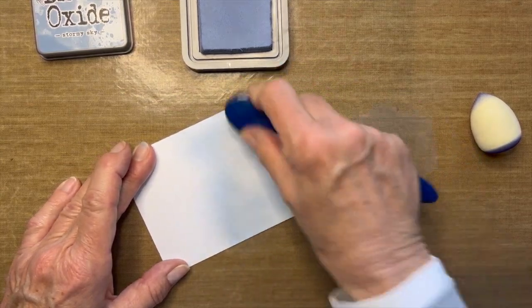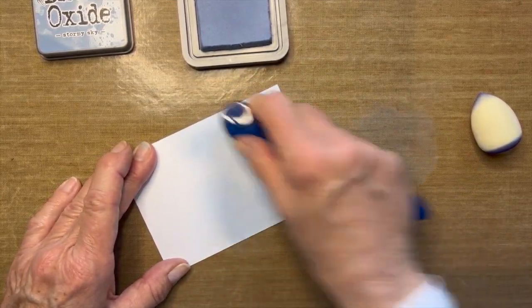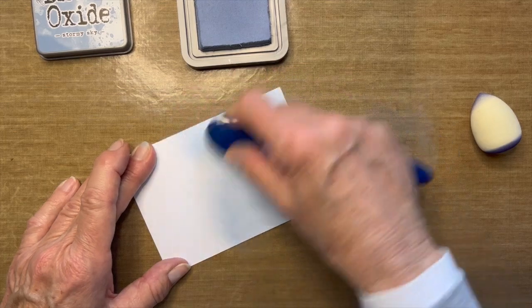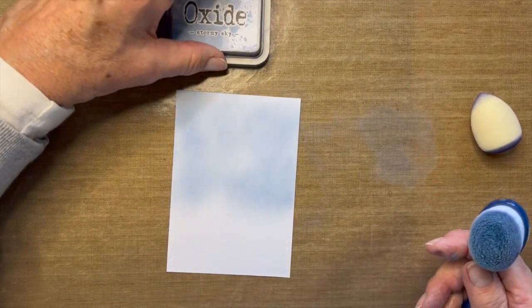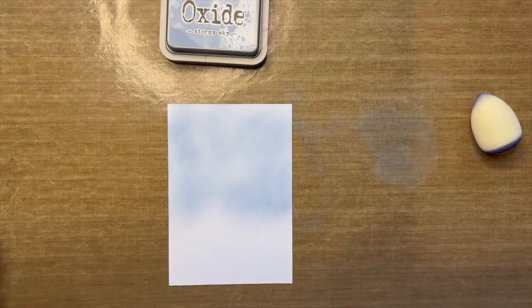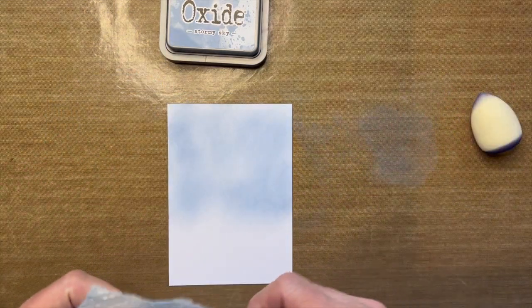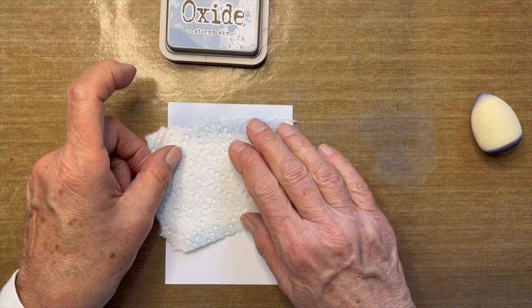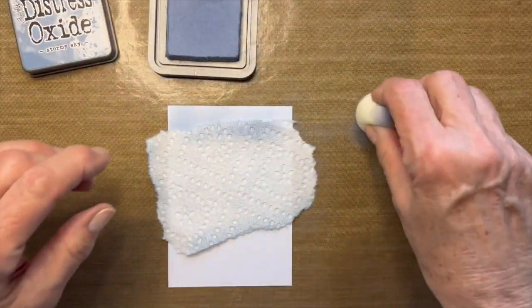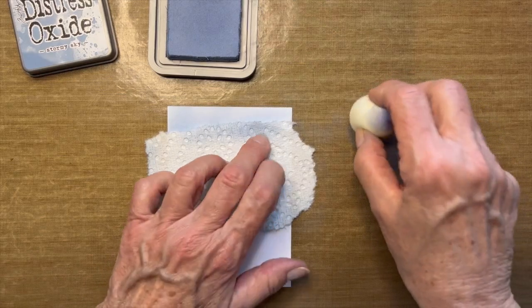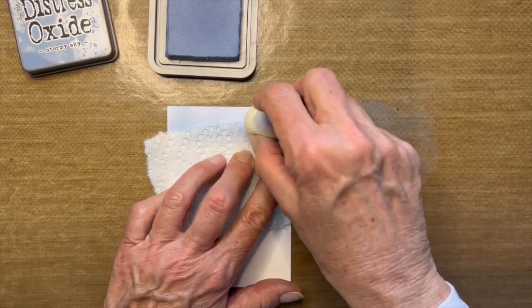We'll just use the top here. And you can see I'm not concerned about any streaking or blotching. It actually adds to the card. So I'm going to bring in that same paper towel again. And I'm going to use the smoothie with the stormy sky. Let me get the extra off. And I'm just going to pounce.